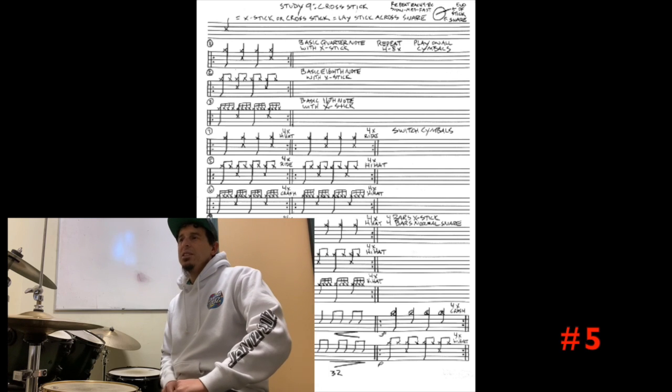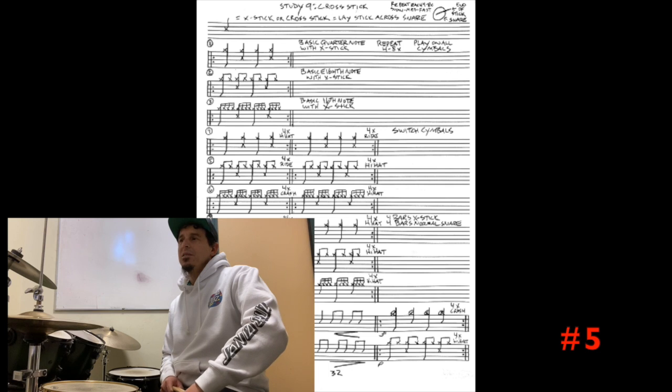For number 5, we're going to do 4 bars of basic 8th note with cross stick on our ride, switching to 4 bars of basic 8th note with cross stick on our hi-hat.